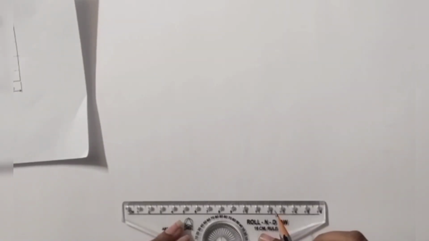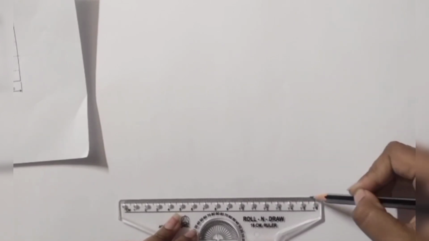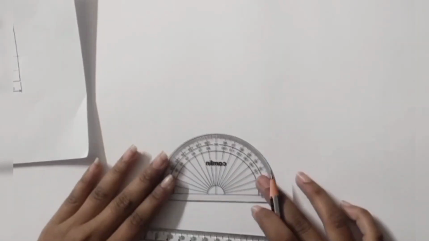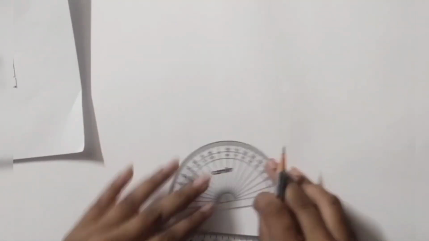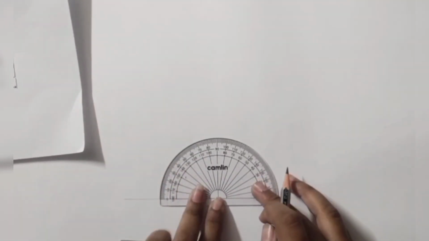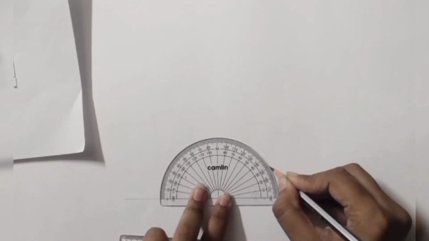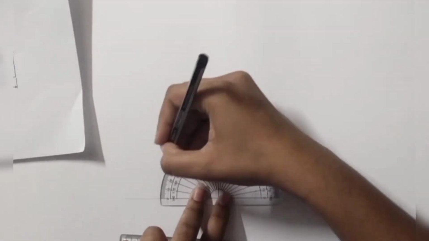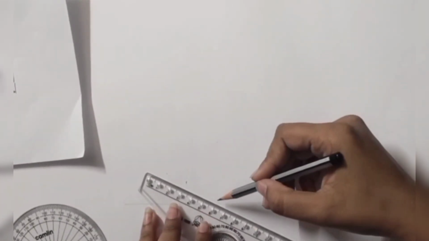Now we will take a parallel line from the middle. We will take 30 degrees from this side, 90 and 30.